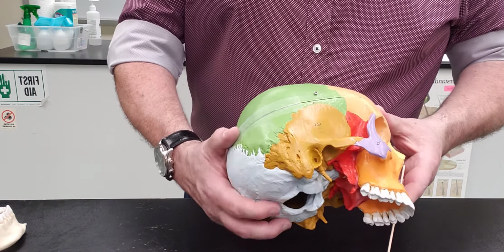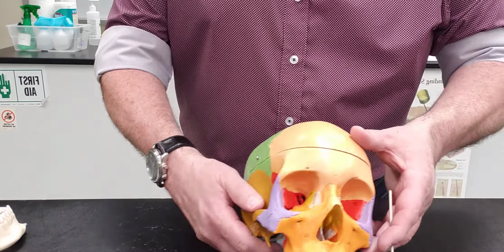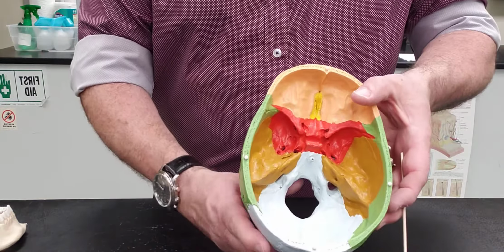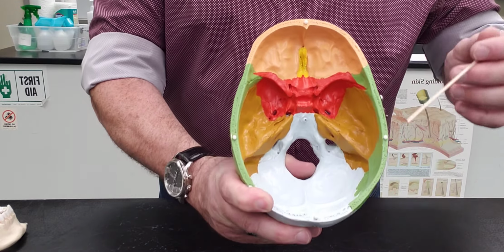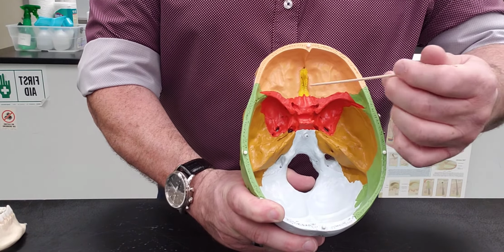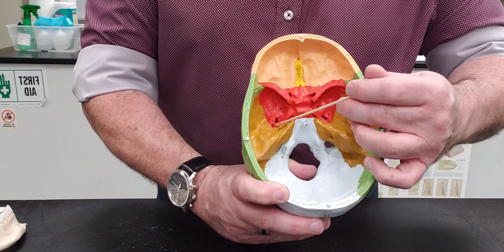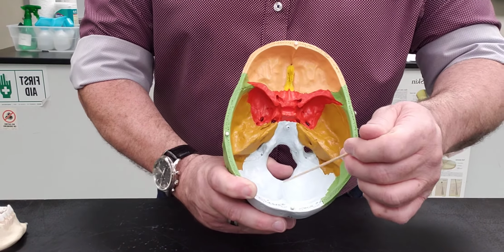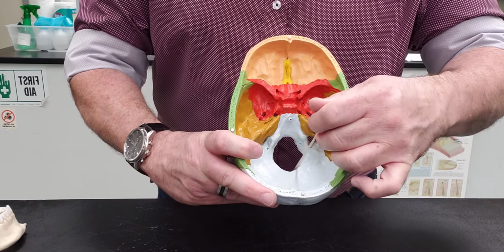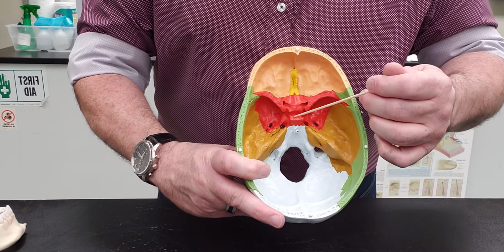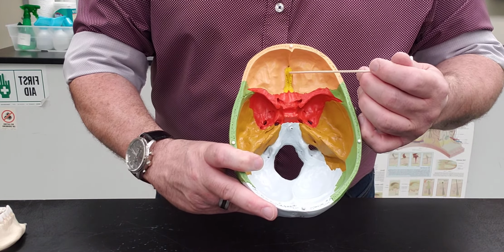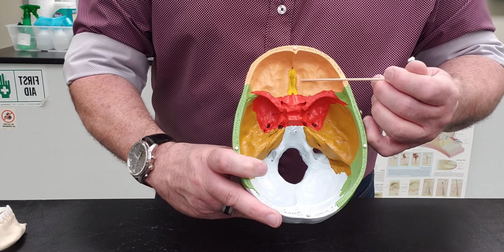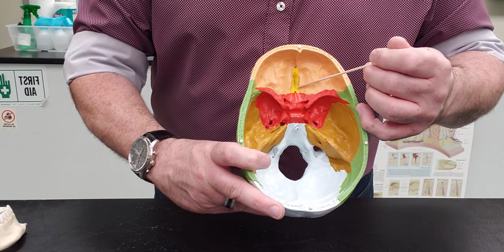Okay. Now let's go to the inside of the skull with the calvarium removed. And what we're looking at here, folks, is that we have the anterior cranial fossa, the middle cranial fossa, and the posterior cranial fossa. We can also view here the foramen magnum, sella turcica, and then we have two structures here in the anterior cranial fossa, the crista galli and the cribriform plate of the ethmoid bone.